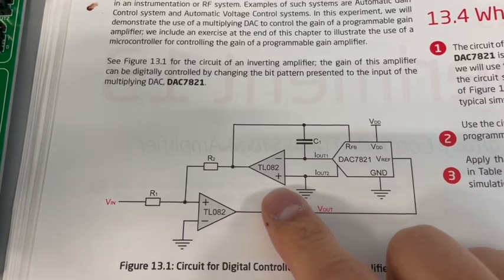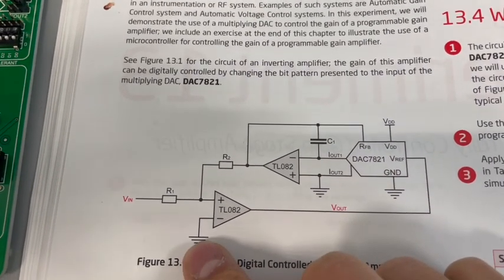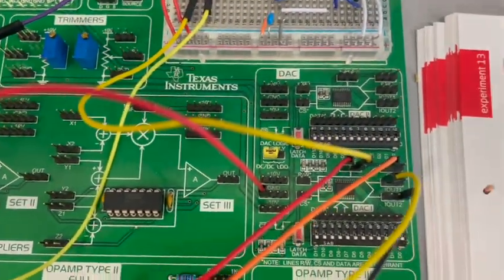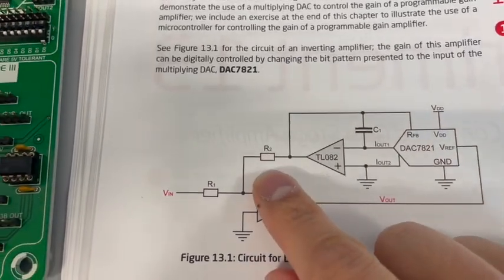Don't forget to connect the plus to ground, and the negative input to ground as well. The ground of the DAC is already connected to ground, and VDD is already connected to the power supply. Our feedback should go back to the output of the second op-amp.